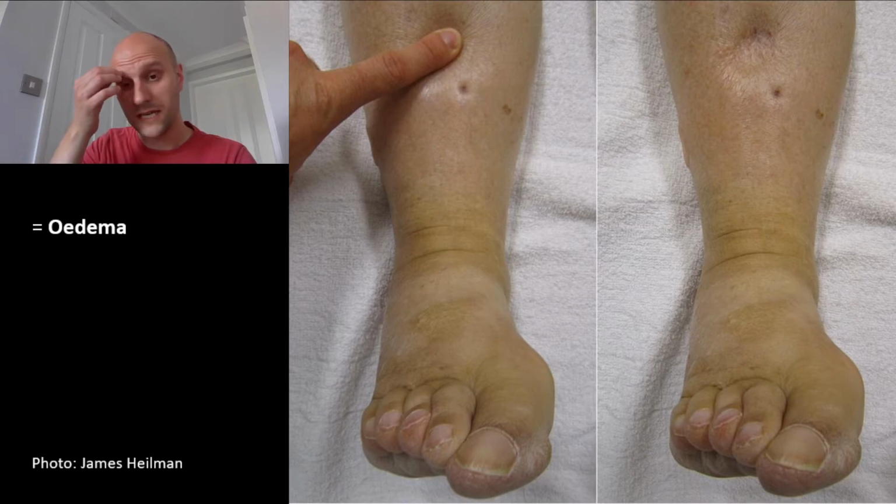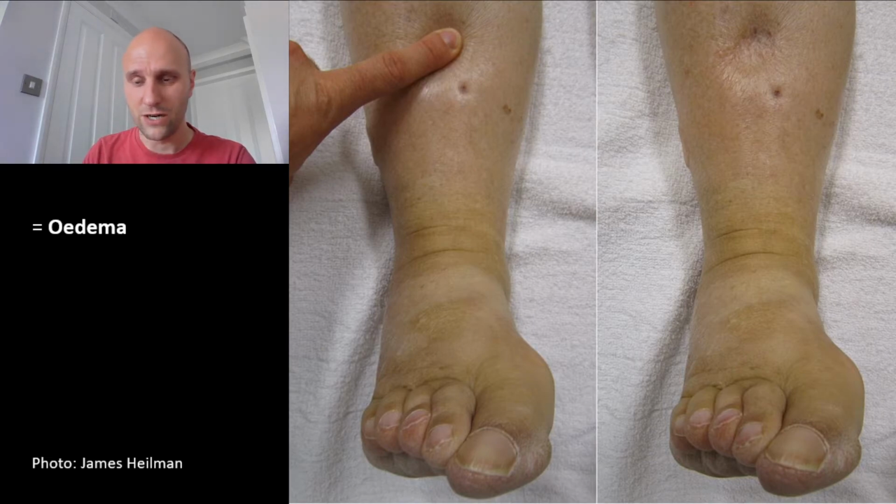And here's some pretty severe pitting edema. You can see that the person placing a finger and pressing down, it can be quite uncomfortable, and it's leaving a mark on this person's leg as they take that finger away. And such is the magnitude of the edema within the tissues.